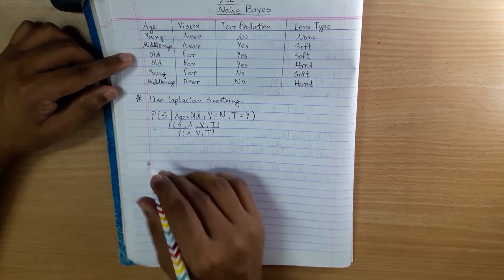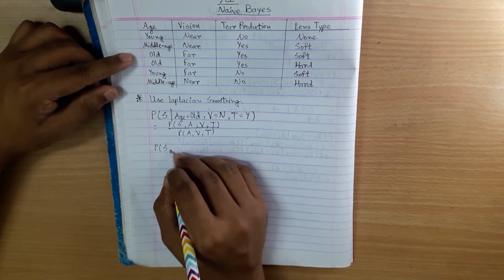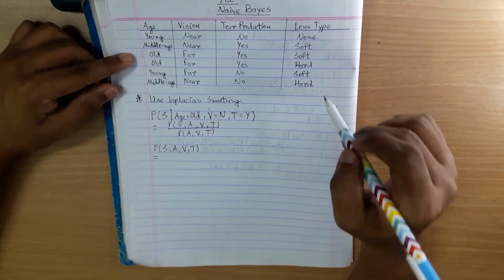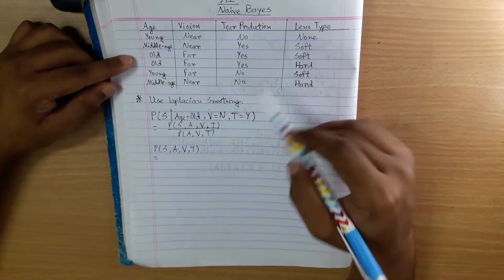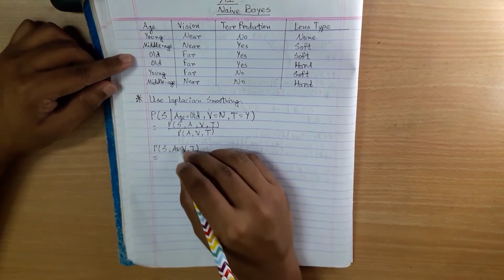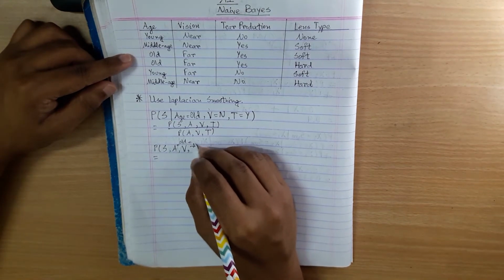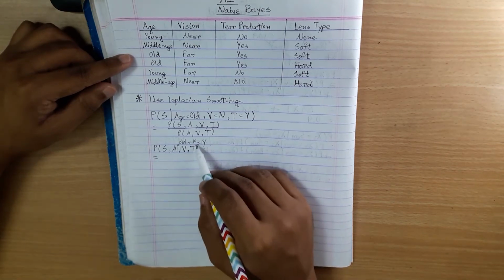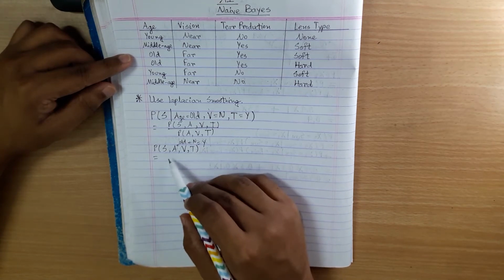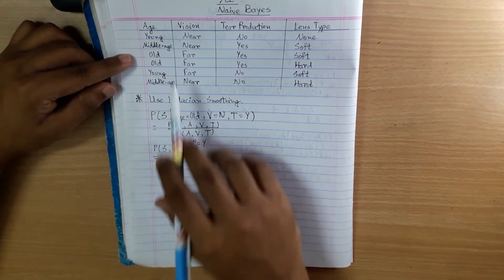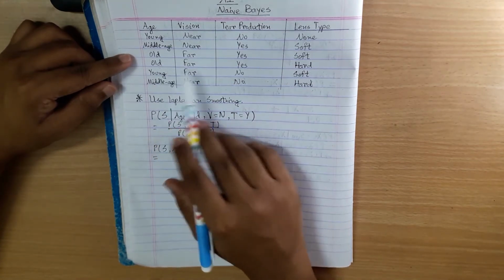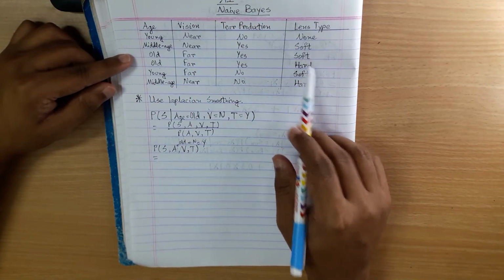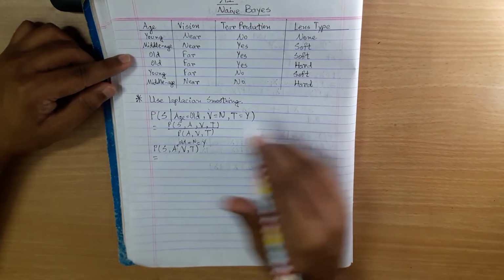So let's find the top one first. The probability of soft, age, vision, and tear: you're going to find the rows that are soft and then find the age. So age will be old, vision will be near, not no, and tear will be yes. Okay, so soft and old. You have old here, it's soft, old here, hard. So one soft, and there are three softs here, so 1 by 3.